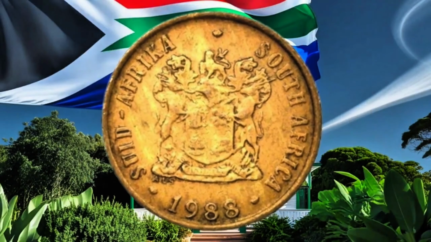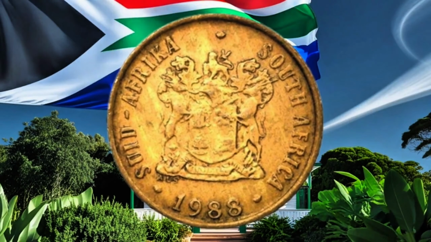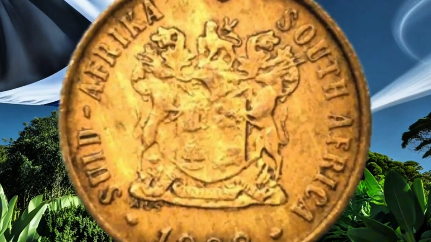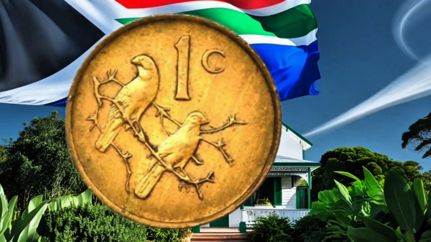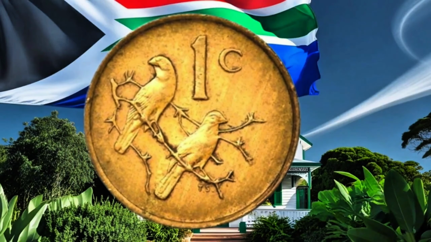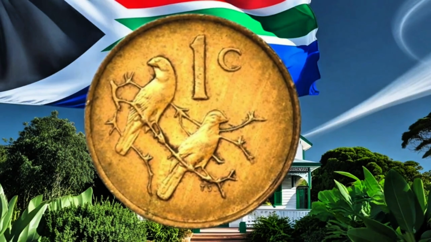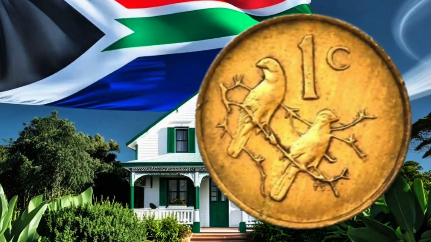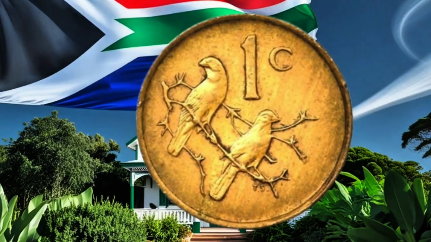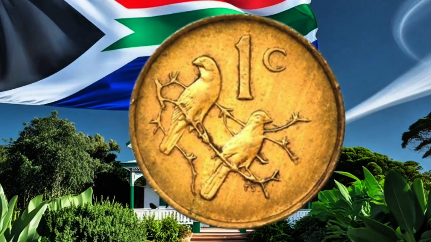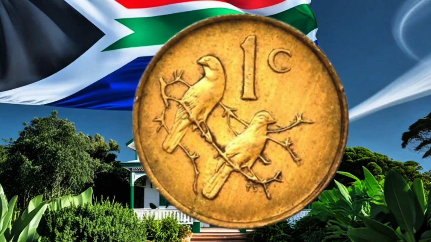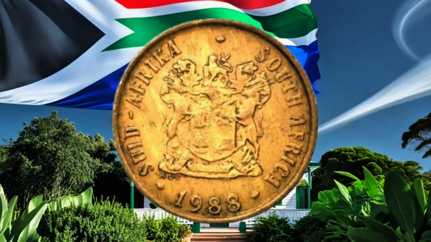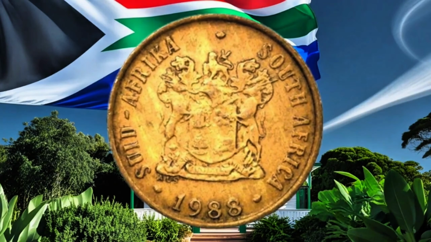First issued in 1961, the South African 1-cent coin was part of the country's decimal currency system that replaced the pound and shilling system. Coins were initially produced by the South African Mint, which was established in the 1940s. Now, fast forward to 1988. This year marked the final year the 1-cent coin was minted before it was phased out. The 1988 1-cent coin is part of a set of final year coins, which are often highly sought after by collectors. Let's talk about the design of this coin.